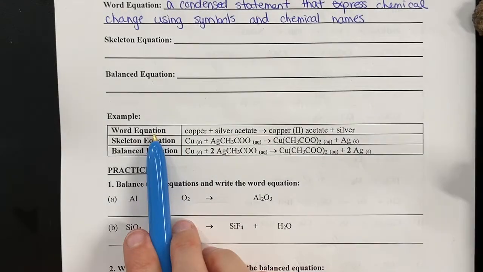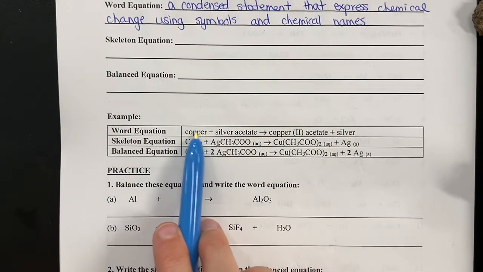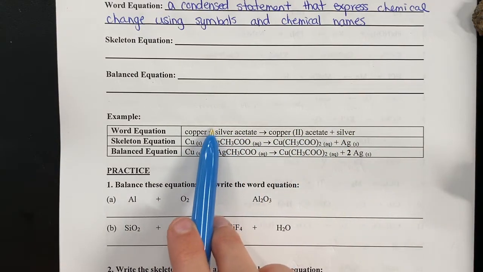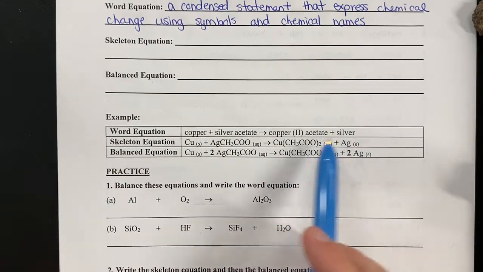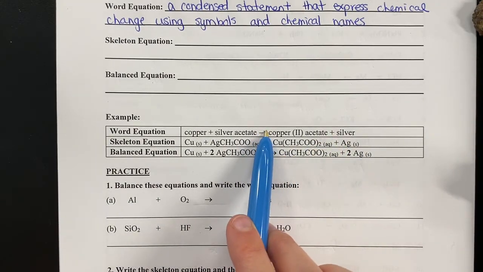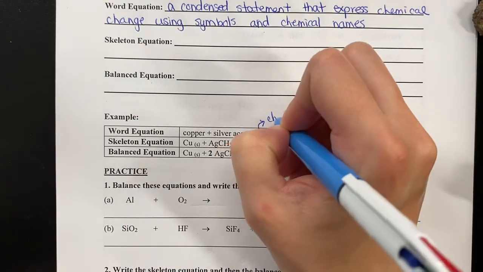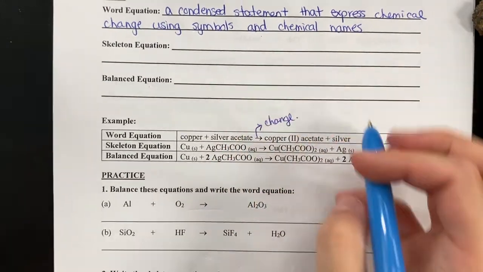So here, if we look at the example of the word equation, we have the names of the compounds written out, and then the symbols. The pluses indicate that you have more than one thing. The arrow is showing us that this is a chemical change. The arrow indicates the change, the chemical change.